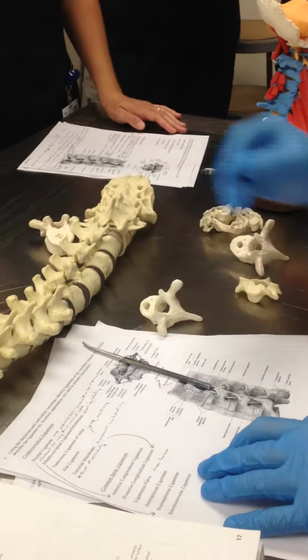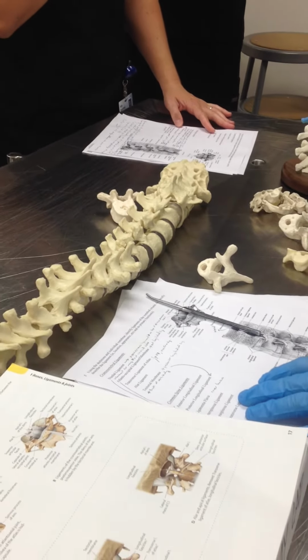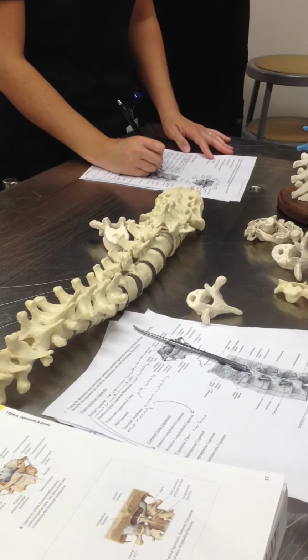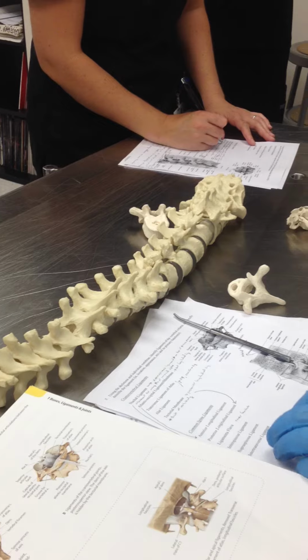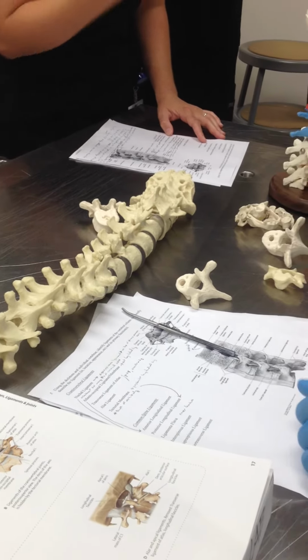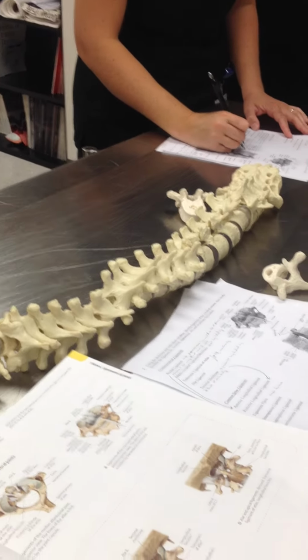So I could say, what ligament touches the anterior surface of the spinal cord? Posterior longitudinal ligament. Okay, what structure touches the posterior aspect of the spinal cord? Ligamentum flavum. Perfect. And so really that's the bulk of what we spent most of the lecture.